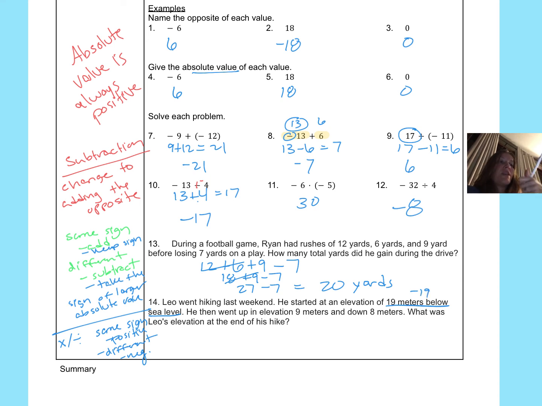Then he went up in elevation. He went up 9. So he was at negative 19, then he went up 9. And then after he went up 9, the last thing he did is he went down another 8. So we're going to add to this at the end minus to go down 8. And then I'm just going to look at one part at a time. So let's focus on this first problem here.